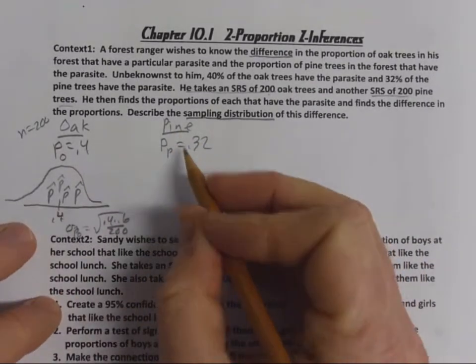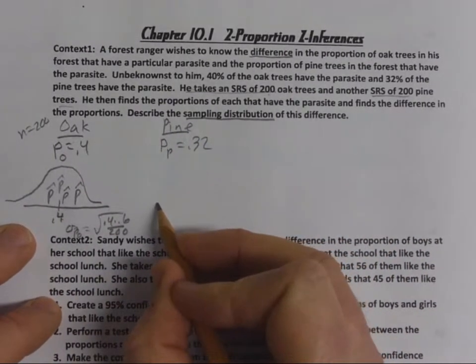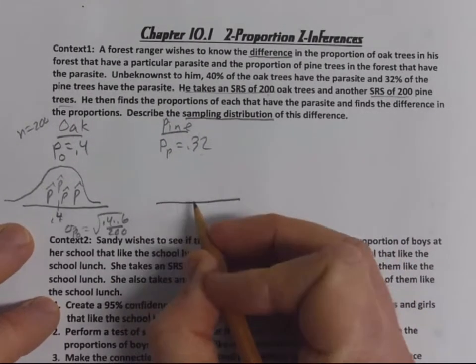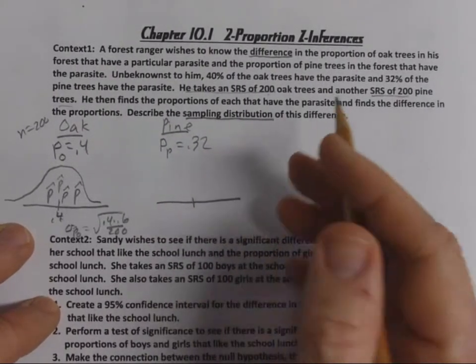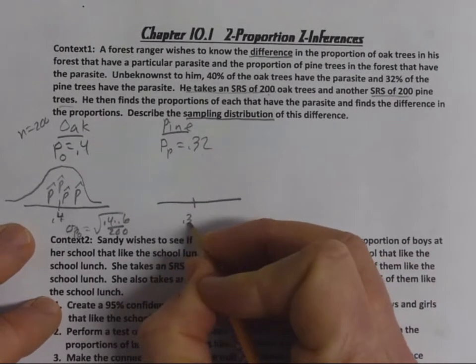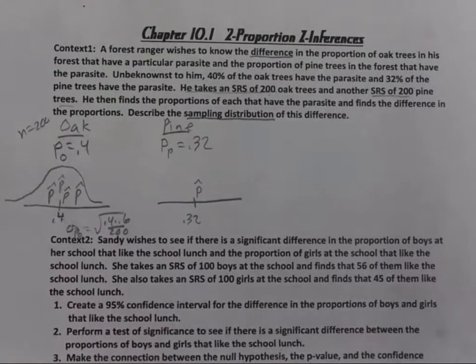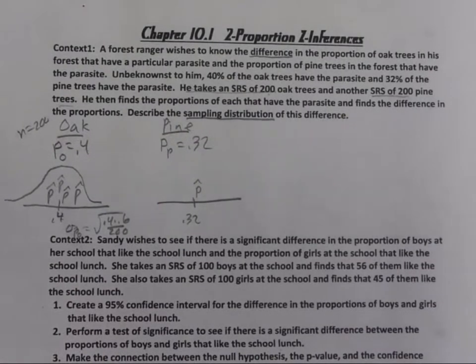Then we do the same thing with the pine trees. With the pine trees, we would realize that if we take a sample of these pine trees and measure the proportion that have this parasite, it's probably going to be right near 0.32, because that's what the population proportion is. But it's going to vary from that almost certainly because of sampling variability.